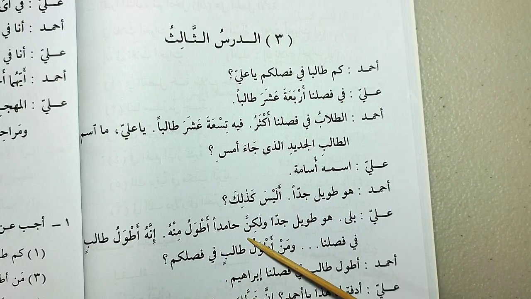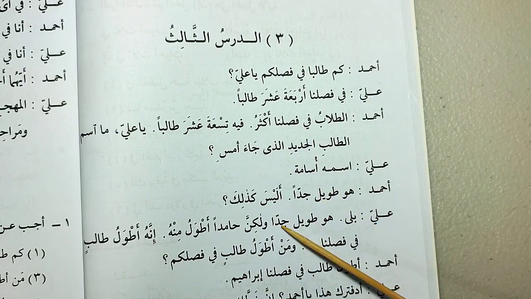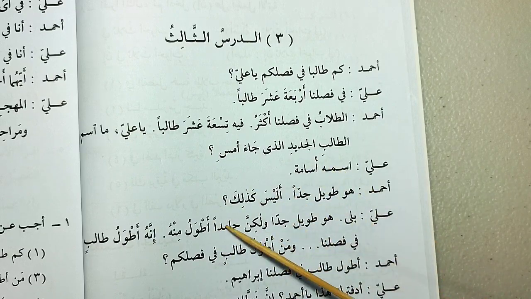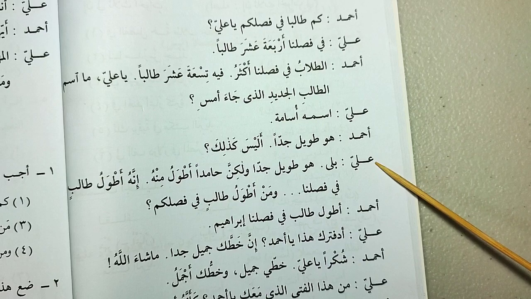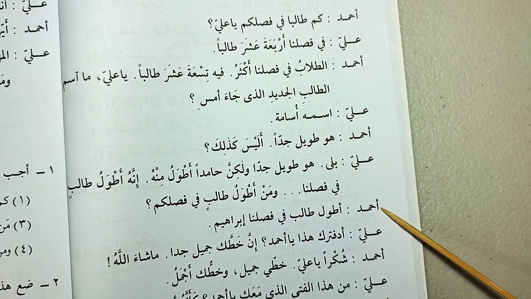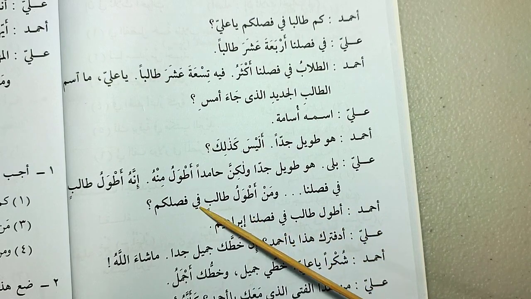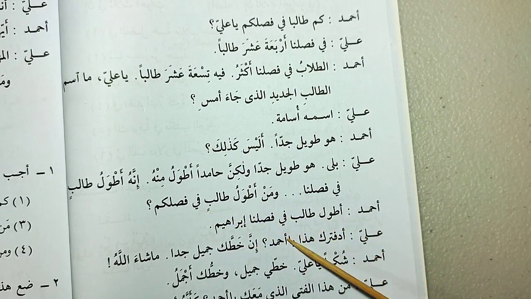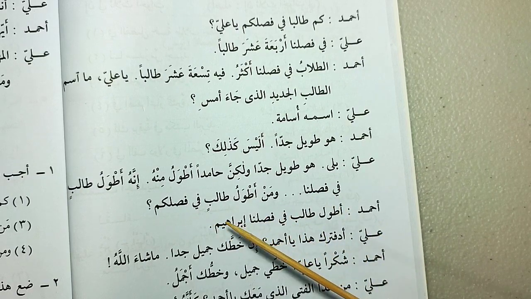وَمَنْ أَطْوَلُ طَالِبٍ فِي فَصْلِكُمْ. And who is the tallest student in your class? So here we have Usama is very tall, but Hamid is taller than him. And in fact, he is the tallest student in their class, in Ali's class. But he asks, who's the tallest student in Ahmed's class? He says, أطول طالب في فصلنا إبراهيم. The tallest student in our class is Ibrahim.